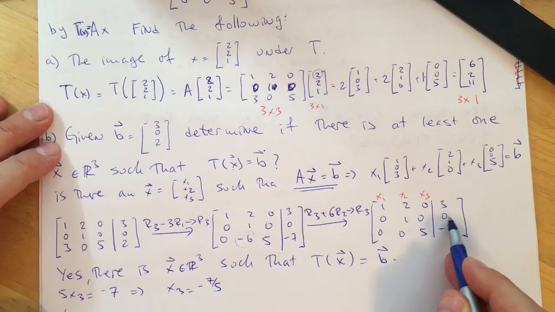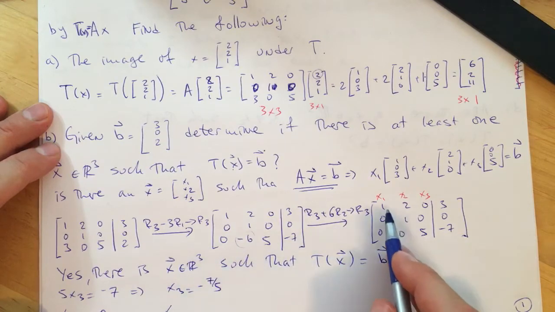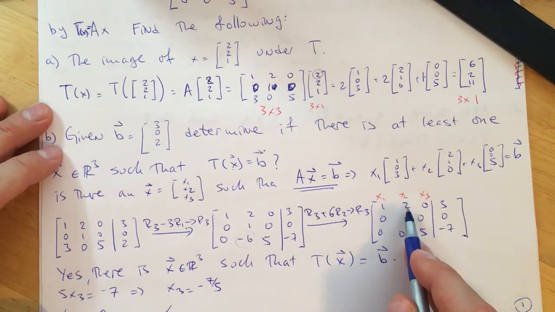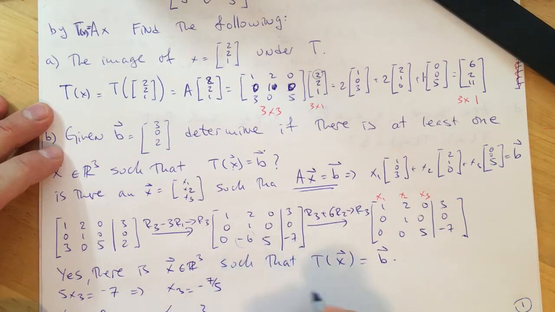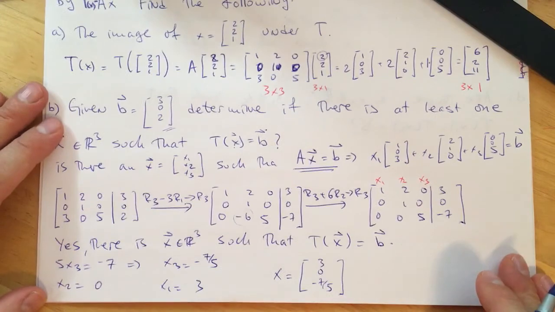x2 is obviously 1 times x2 is 0, so x2 is 0, and x1 is equal to 1 times x1 plus 2 times x2, but x2 is 0, so x1 is equal to 3. So the particular vector x such that the transformation T becomes this given vector b is the vector 3, 0, negative 7 over 5.